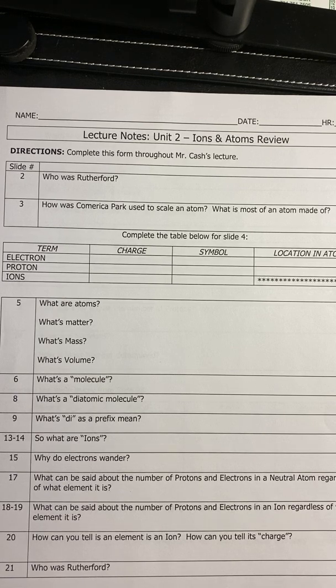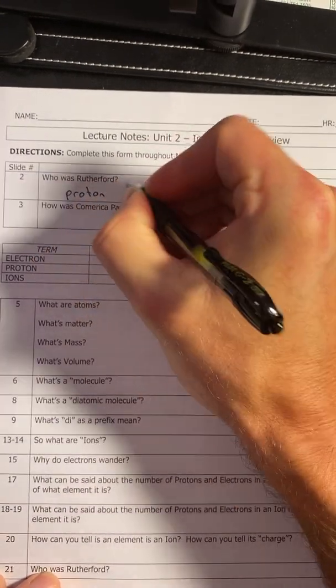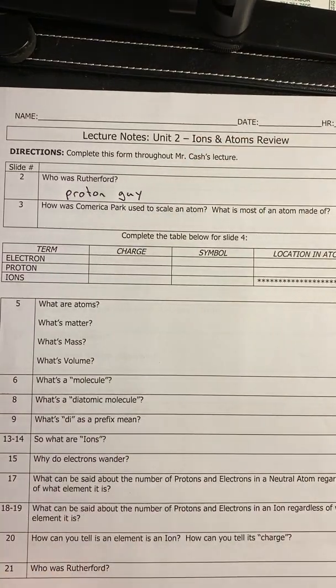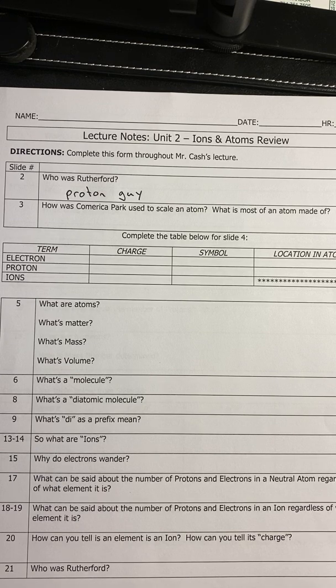So on slide 2, there was a video that talked about a fellow by the name of Rutherford. And we want to think of Rutherford as the proton guy. Now, why do we think of him as the proton guy? Well, just to briefly recap on what he did, it's amazing. The guy decided to build a device that shot positively charged particles. He built something, knew how to do it, made something that shot positively charged particles. And he was curious to see what would happen if he fired this device at different things.